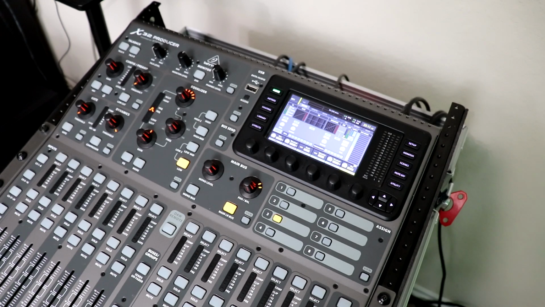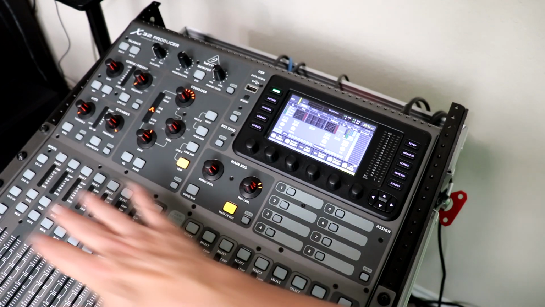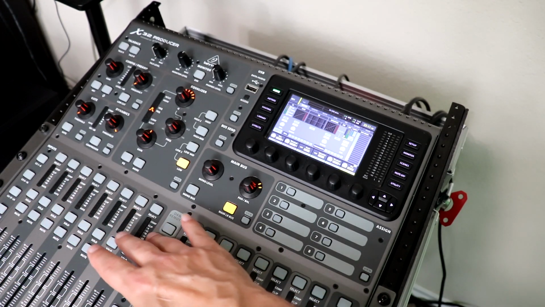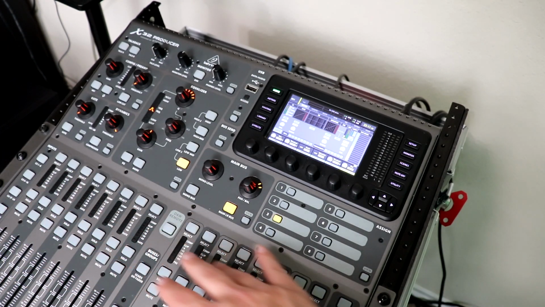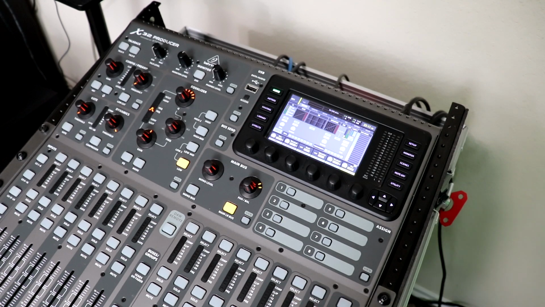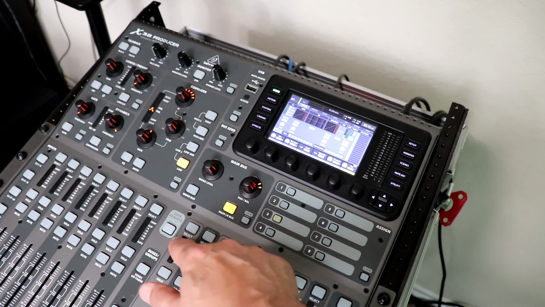Okay, the Behringer X32 is primarily designed to be a live mixer, and of course, as you know, these first 8 channels handle the inputs, and these next 8 channels handle the outputs. But it can also be a mixer used in a recording studio or as a recording console, and to access that feature you have to hit this button that says DAW Remote.